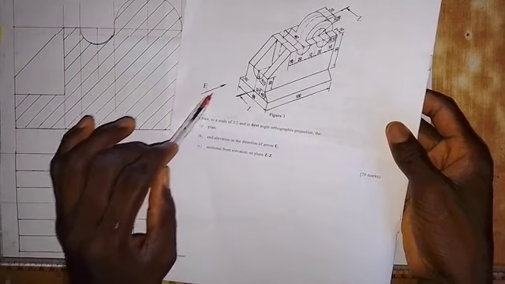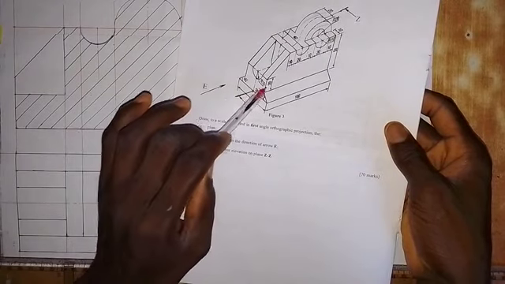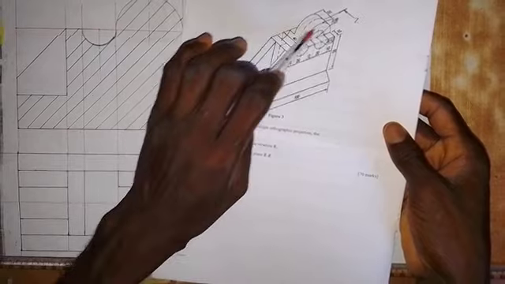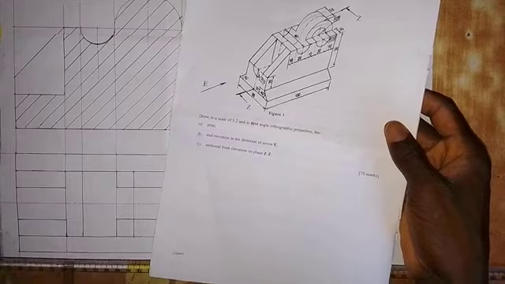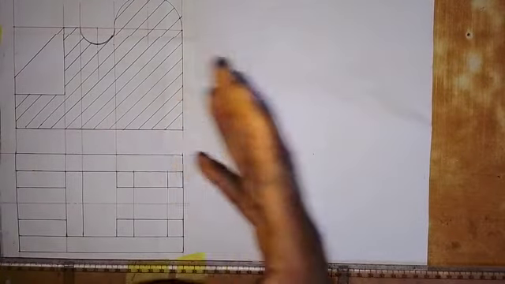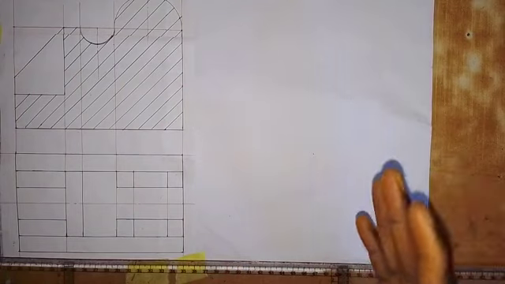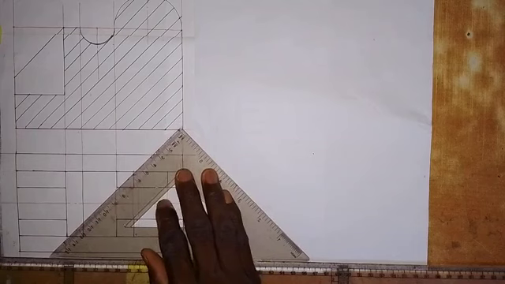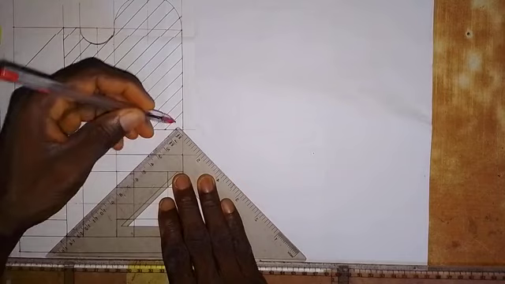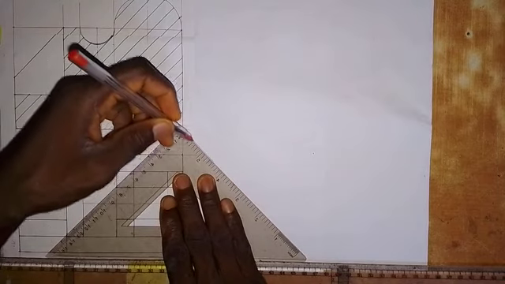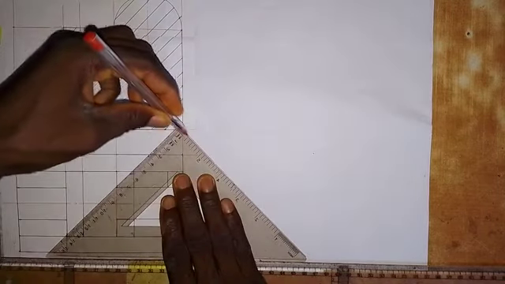That means we are looking at the object in this direction, and it's whatever we see around here that we are to produce as the end elevation in direction of ROE. So let's start. We have drawn the plan and we have drawn the front elevation. So the first thing we need to do is to take our 45 degree set square, setting it at this point on the front elevation, and through that we are going to draw a line at an angle of 45 degrees to the horizontal.